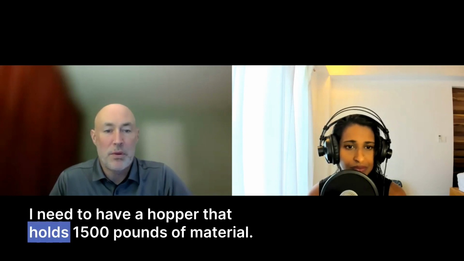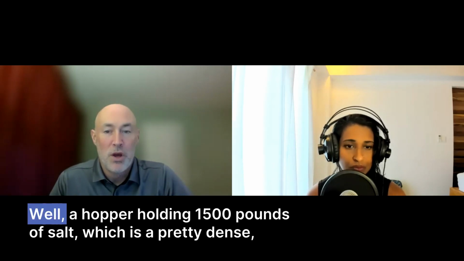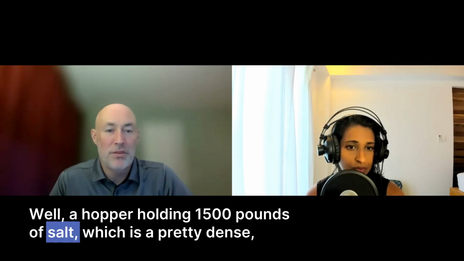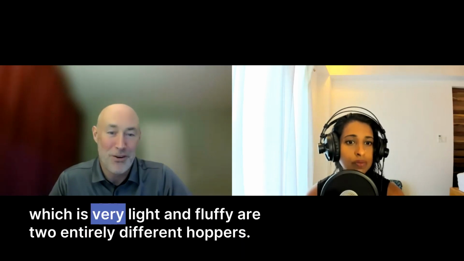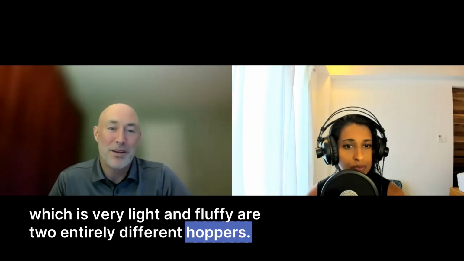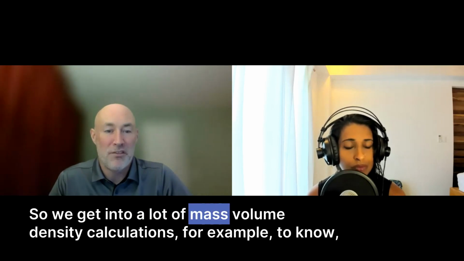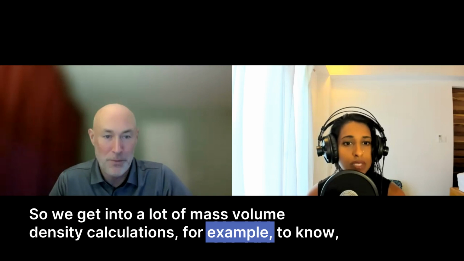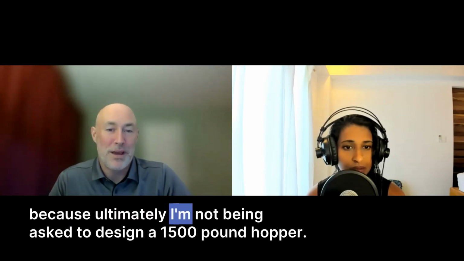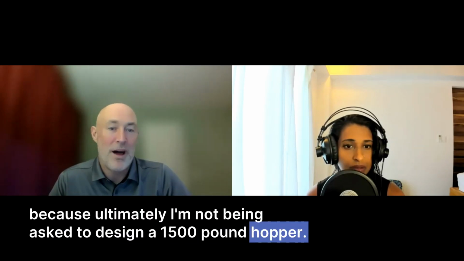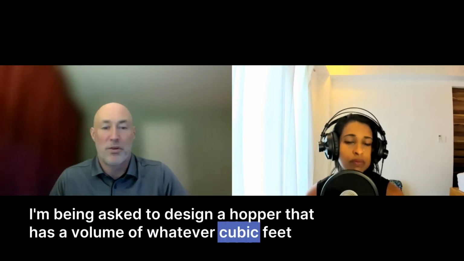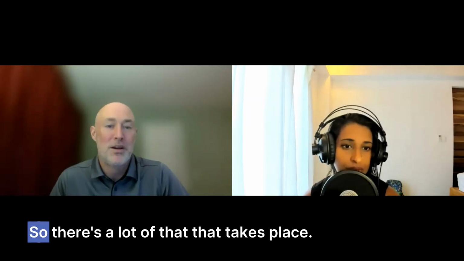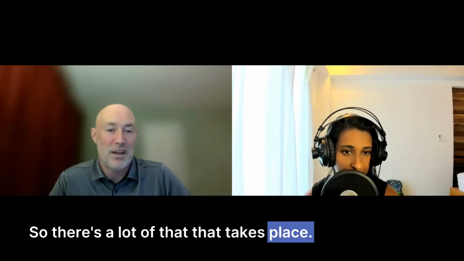I need to have a hopper that holds 1,500 pounds of material. Well, a hopper holding 1,500 pounds of salt, which is a pretty dense, heavy material, versus holding 1,500 pounds of milk powder, which is very light and fluffy, are two entirely different hoppers. So we get into a lot of mass, volume, and density calculations, because ultimately I'm not being asked to design a 1,500-pound hopper. I'm being asked to design a hopper that has a volume of whatever cubic feet that is. So there's a lot of that that takes place.